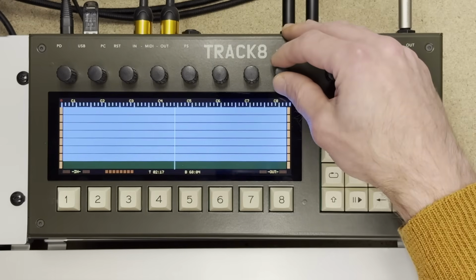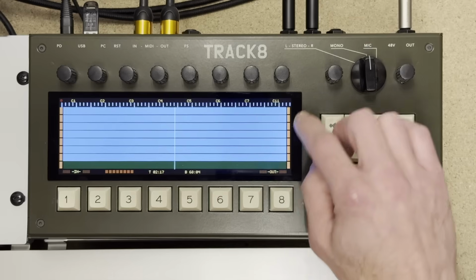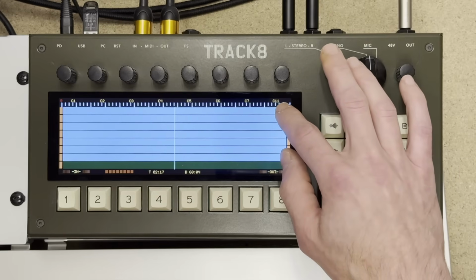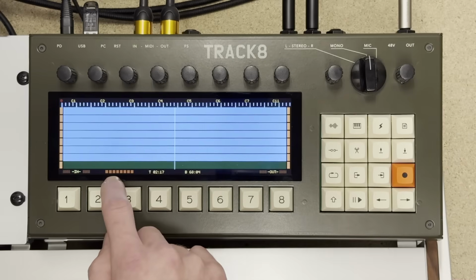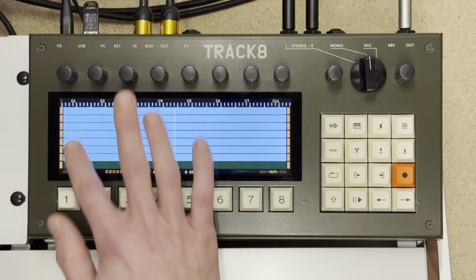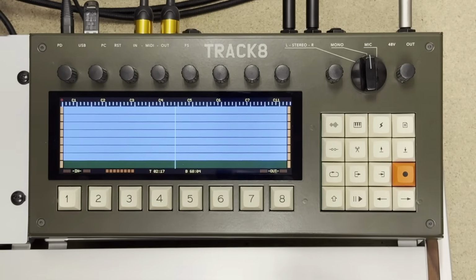With the encoder, you can select what MIDI channel a MIDI track routes to. So for example, I changed this from MIDI channel 8 to MIDI channel 11. You have your own clipboard for copying and pasting MIDI, and on the left you basically see the input MIDI signals, and on the right you see the output MIDI signals.